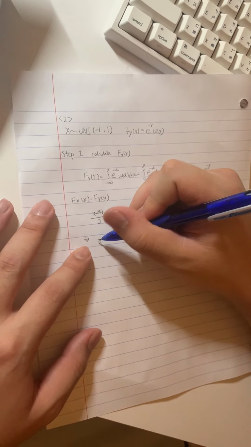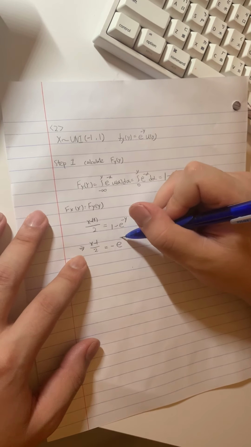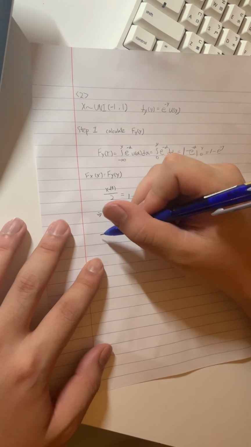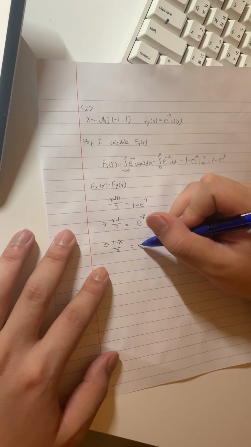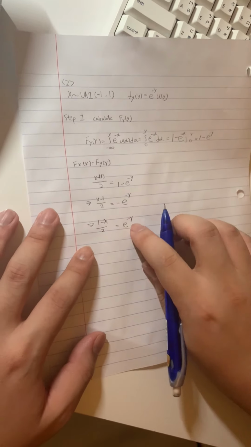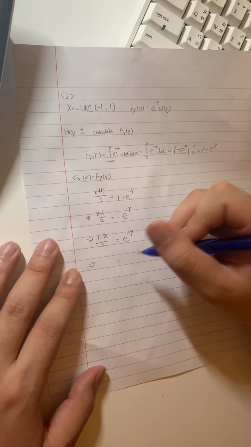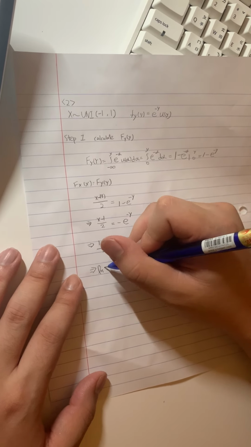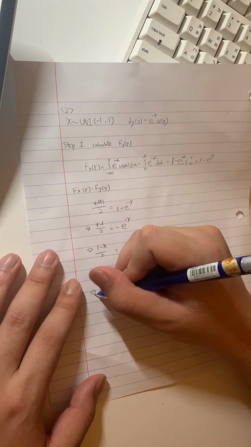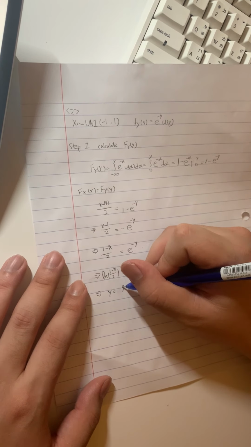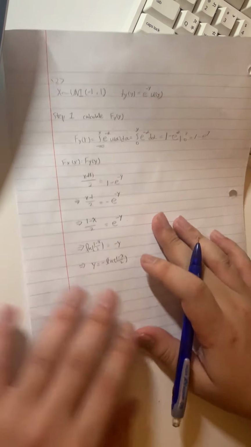So x plus 1 divided by 2 equals 1 minus exponential power negative y, which gives exponential power of negative y equals 1 minus x plus 1 divided by 2. Taking the ln, negative y equals ln of 1 minus x plus 1 divided by 2. So we get y equals minus ln of 1 minus x plus 1 divided by 2.